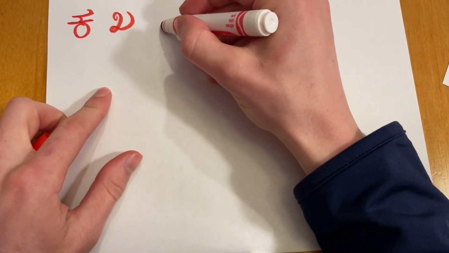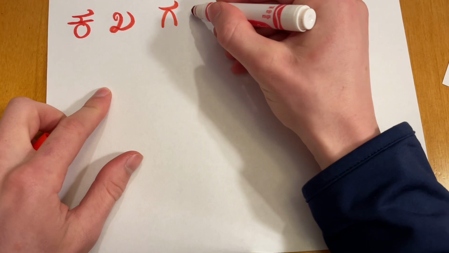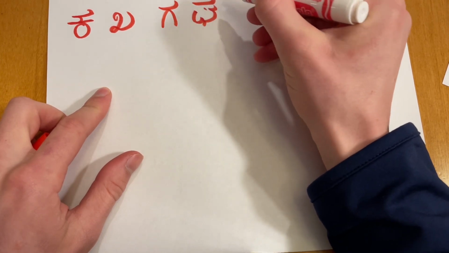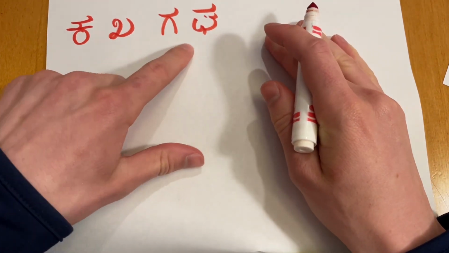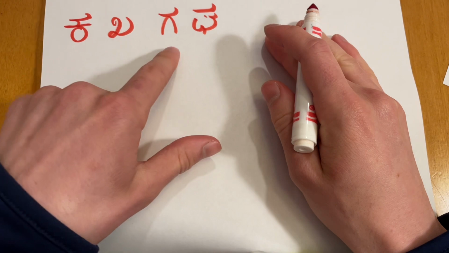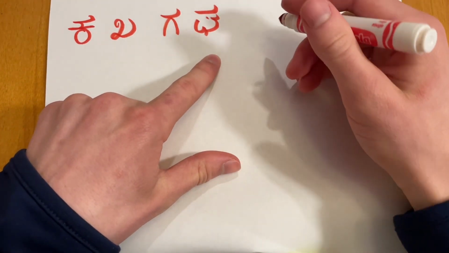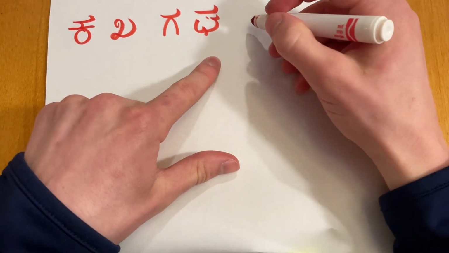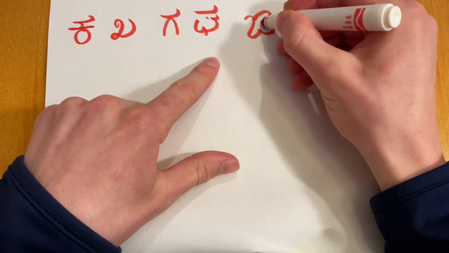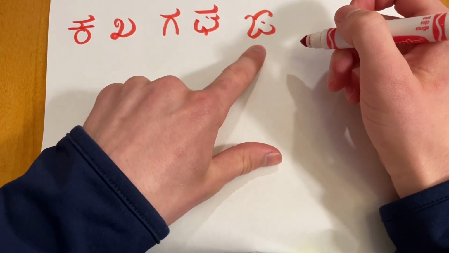So we have ga and gha. This is the same pattern that's going on with ka and kha, g and gh. And then this one is rarely used, but that's nga.